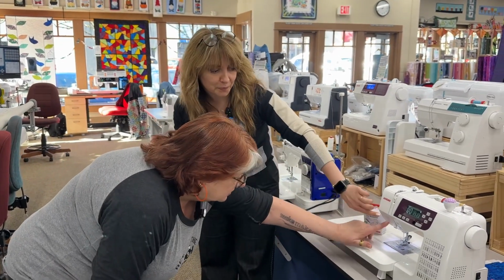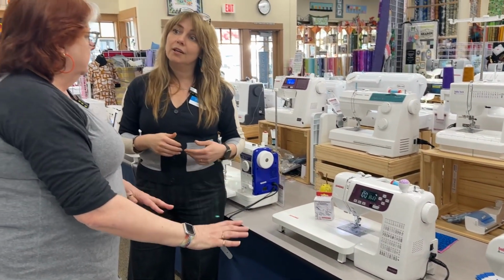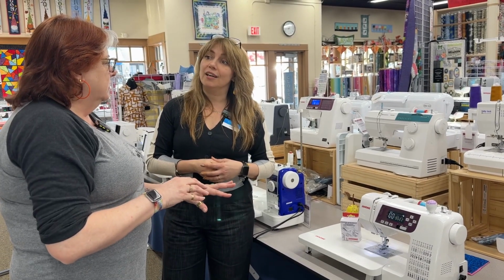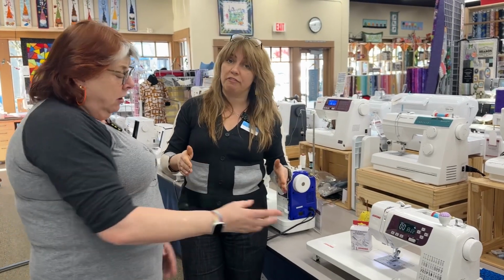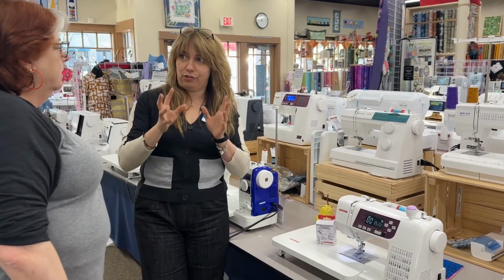So we have start and stop. If you can't use a foot pedal or don't want to use a foot pedal, you can use it up here. So that's an accessibility option. Exactly, and you can control your speed so you don't feel like your machine is running away from you. Oh, absolutely. So all those little details are thought through.